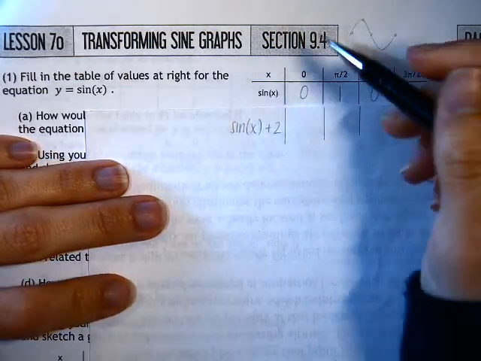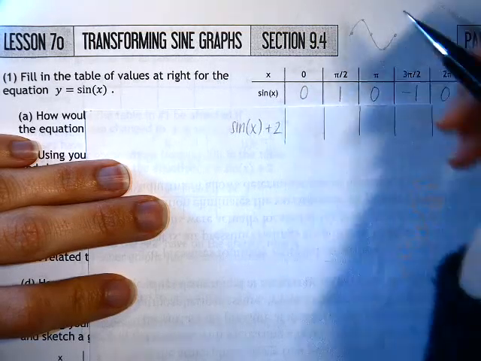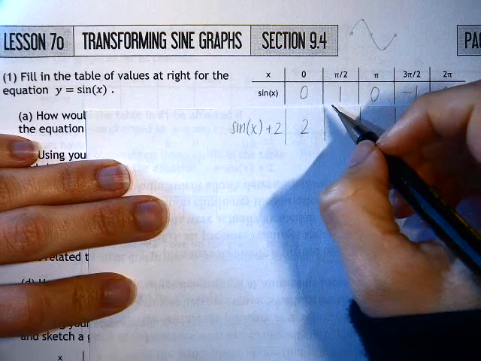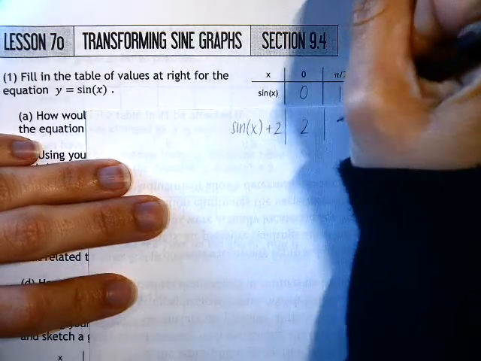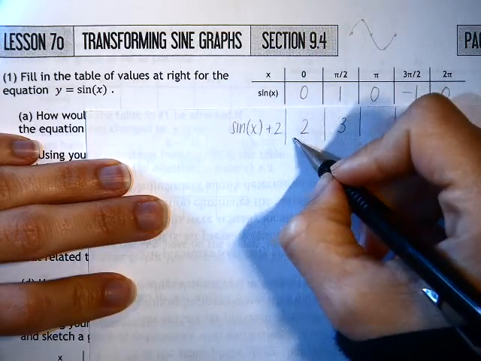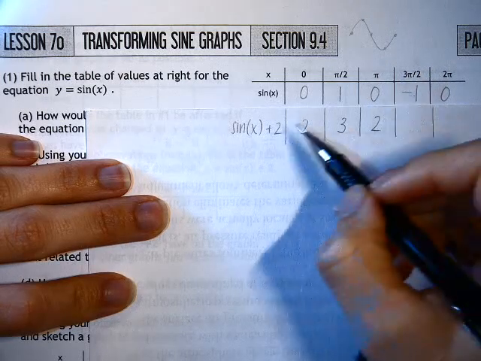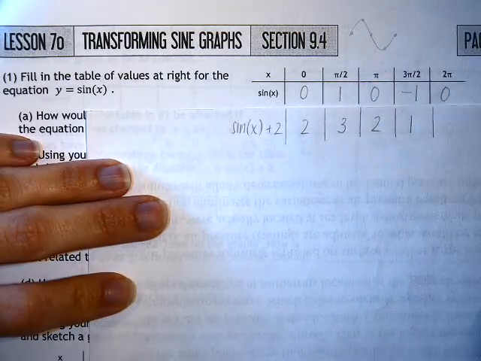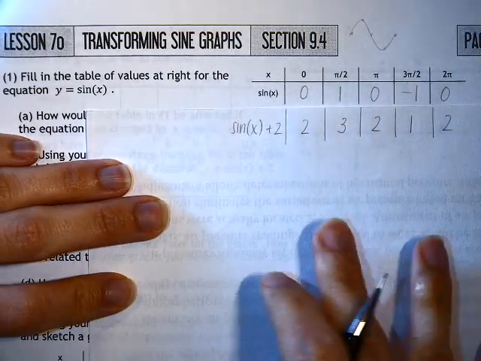So, for instance, if the previous answer I got for 0 was 0, adding 2 to it would give me 2. If I take the next previous answer, I got 1. 1 plus 2 would be 3. Then the next answer was 0. 0 plus 2 would be 2. Then the next answer would be negative 1. Negative 1 plus 2 is 1. And 0 plus 2, again, is 2.